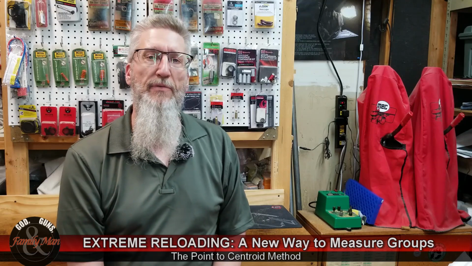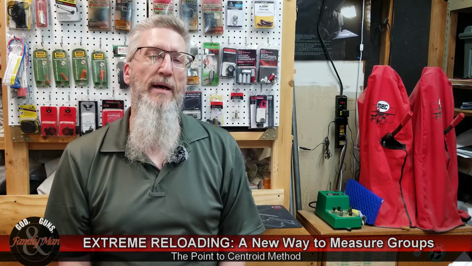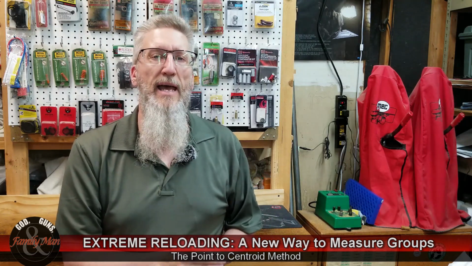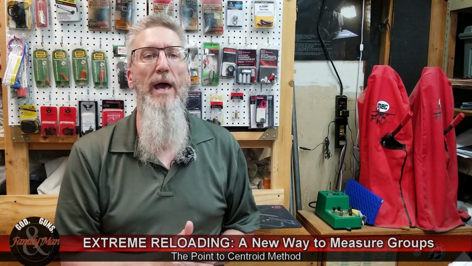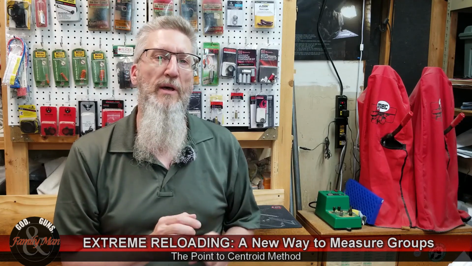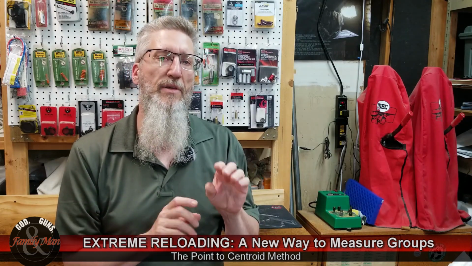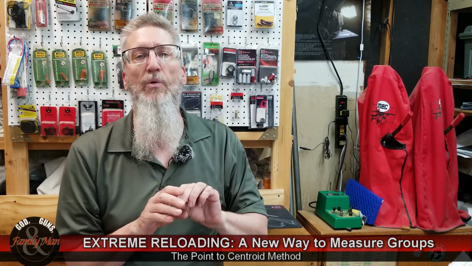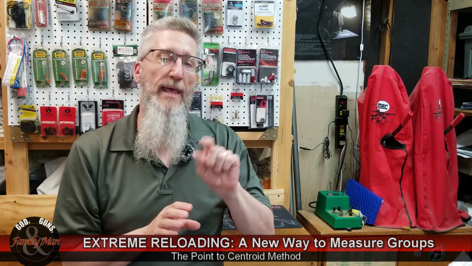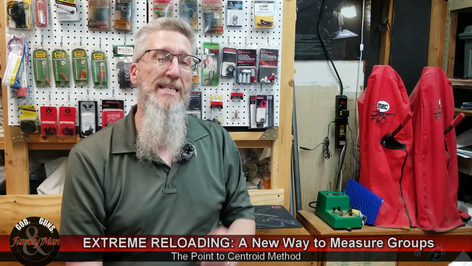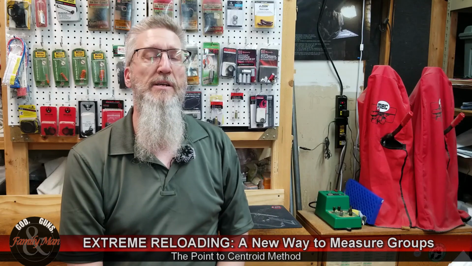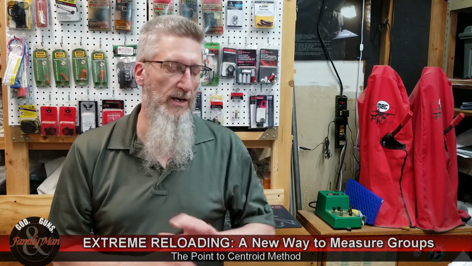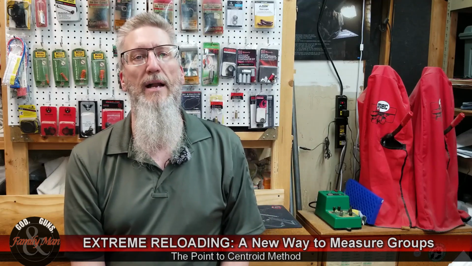So I've been thinking about this for quite some time, and what I have done is I have developed a new or alternative way of measuring our groups to better understand how the group or the load is actually working and take into account those flyers and allow us to statistically eliminate those flyers when compared to the rest of the group. And of course, it's very easy to say, no, that's a flyer, I'm just going to call it and get it out of here and throw it away.